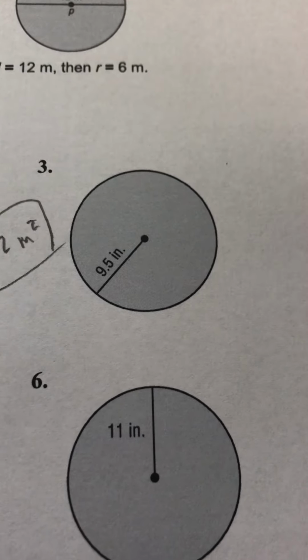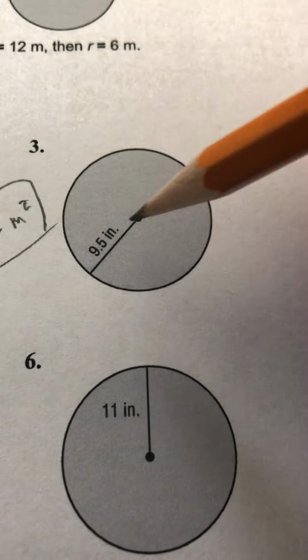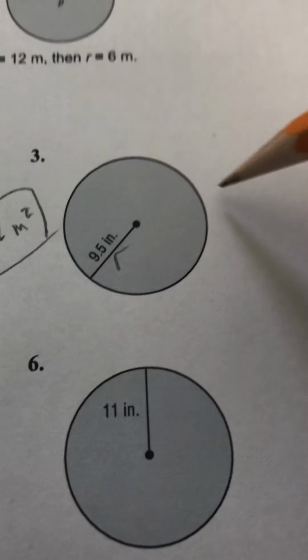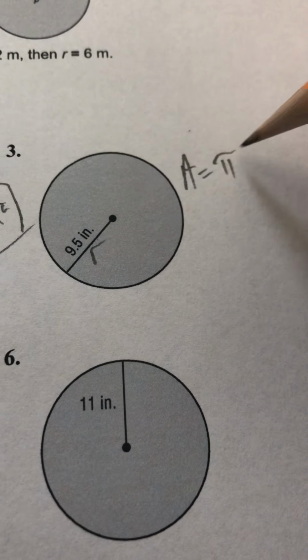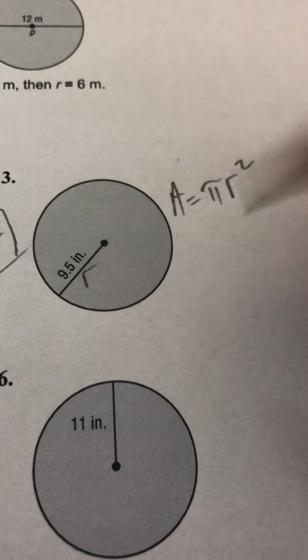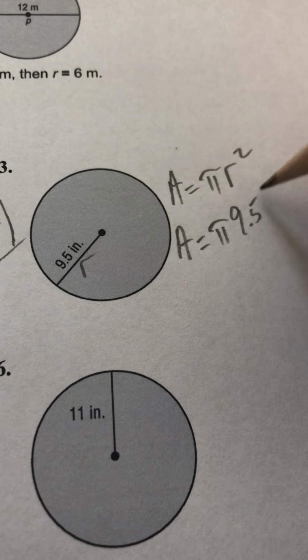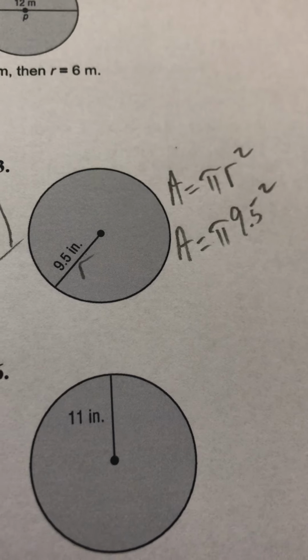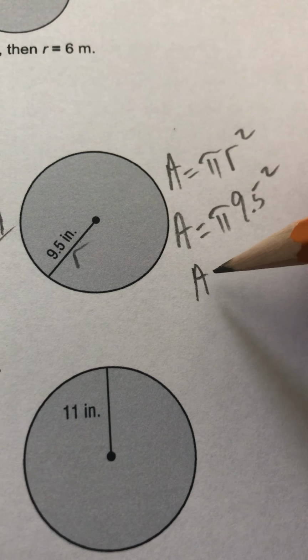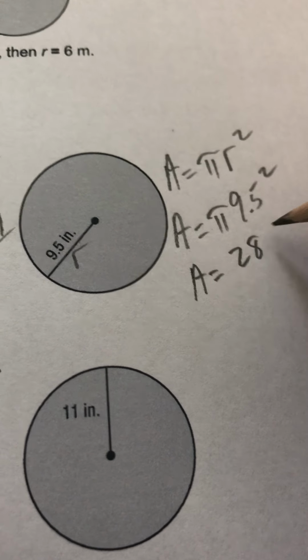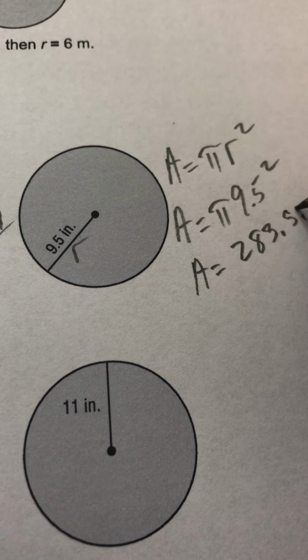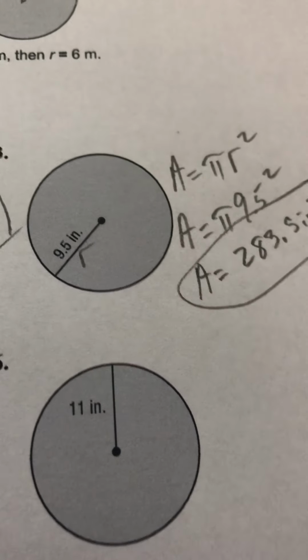Number 3, just extra practice. This represents your radius. So pi r squared. All you've got to do is type in your radius, which is 9.5, and square it. Calculate it, 283.5 inches squared. You're done.